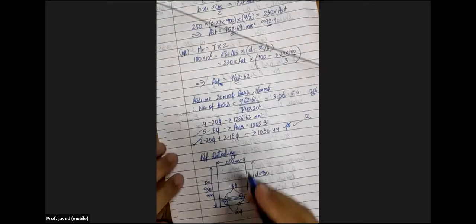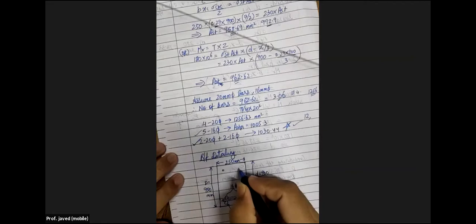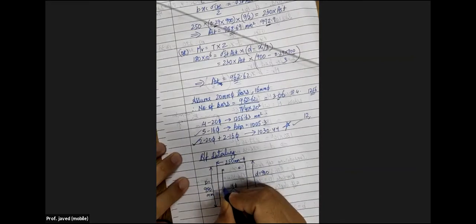Okay, actually you can show the stirrups also. When we design the shear reinforcement, at that time I will show. For the time being, you can consider this as a reinforcement detail. Okay, or if I want to show the stirrups, it will be something like this.